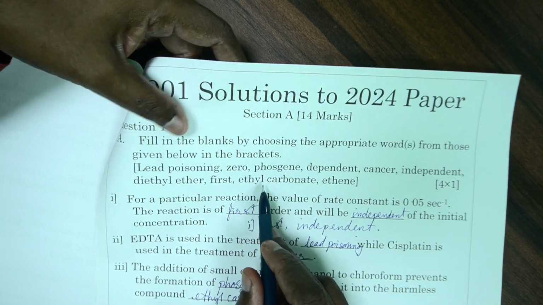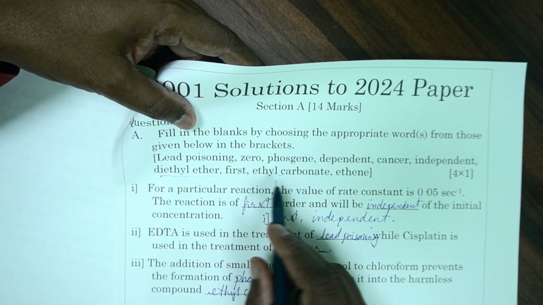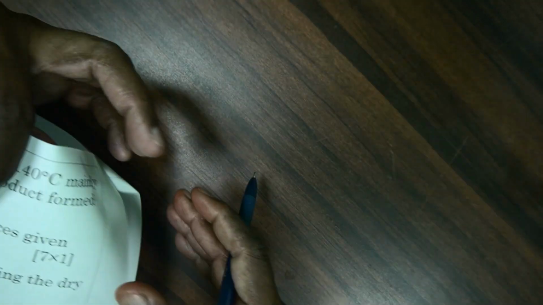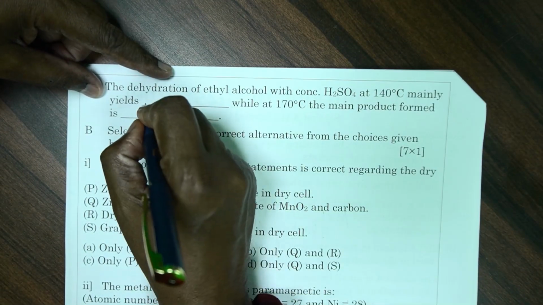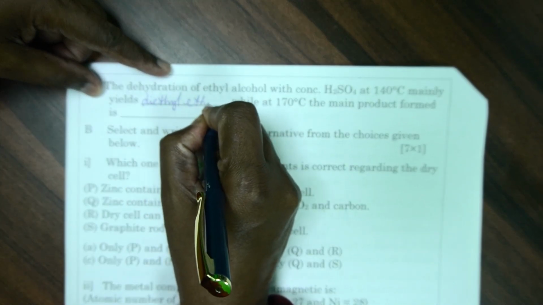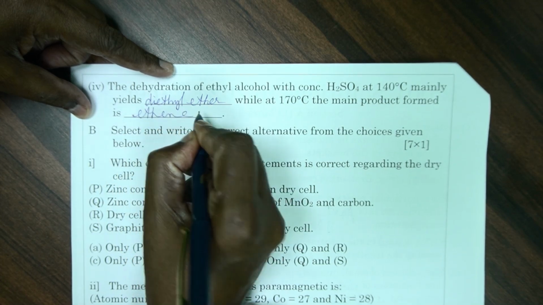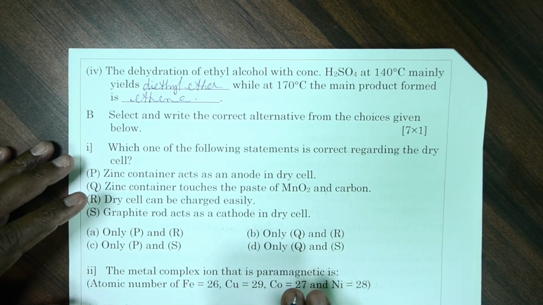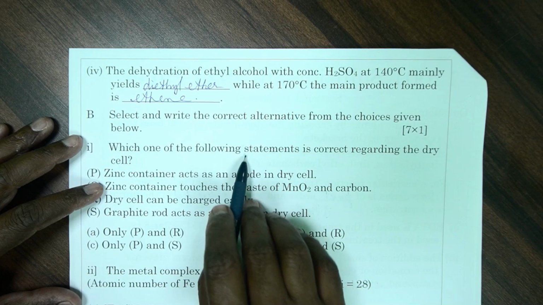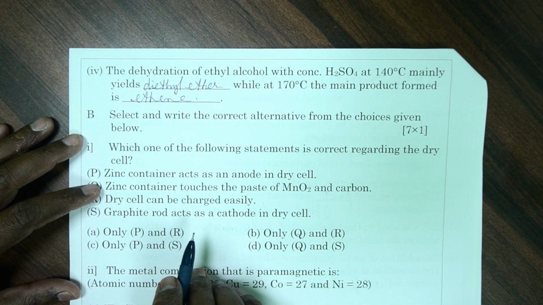Yes, diethyl ether is available in the options, and in the second one we have ethene. So the first will be diethyl ether and the second will be ethene. We have to make sure that we are writing answers from the options given. So you have to check the options from time to time so that what you write is correct.